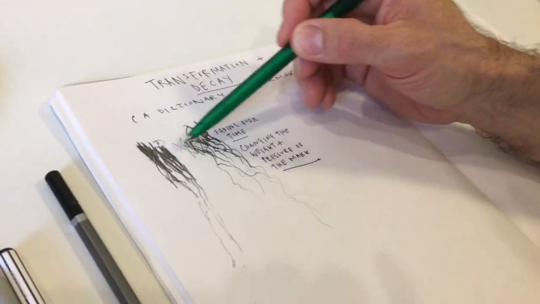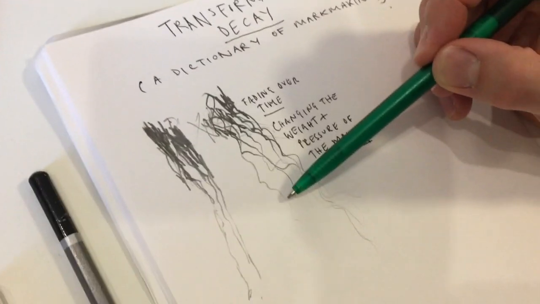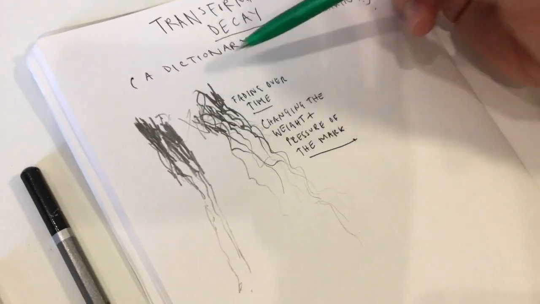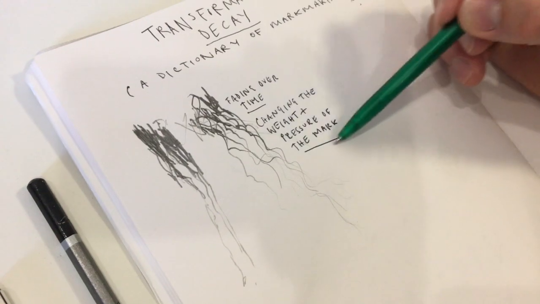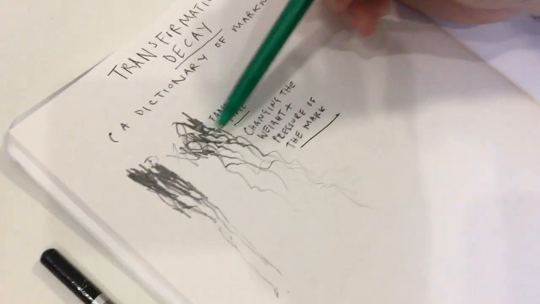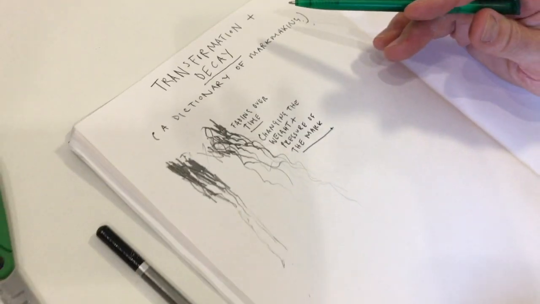So what I'm doing here is I've got one type of language, which is the language of my pencil making these abstract marks. That's one way of expressing an idea. Here I'm trying to capture that in written language, in words. So two different languages, both referring to the same idea. This is what we are looking for.